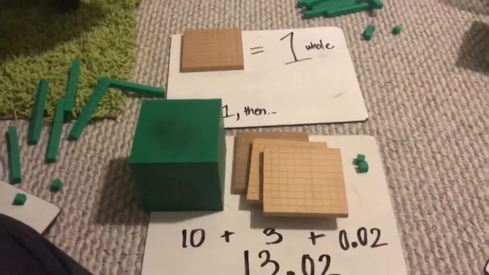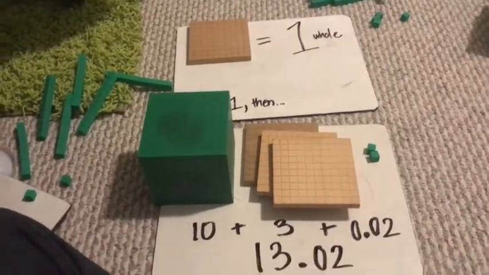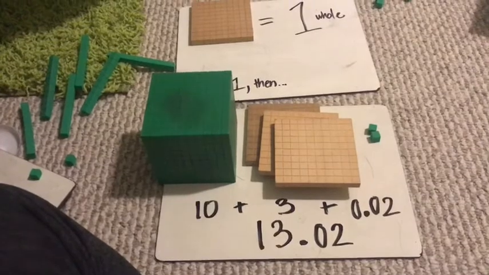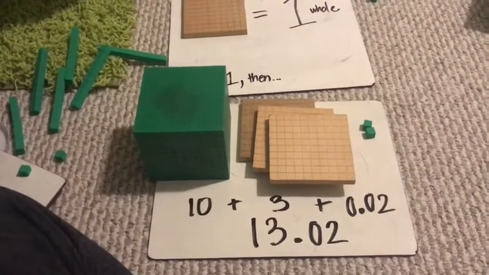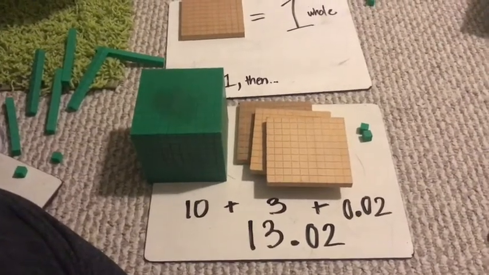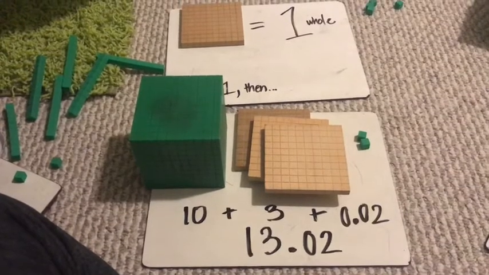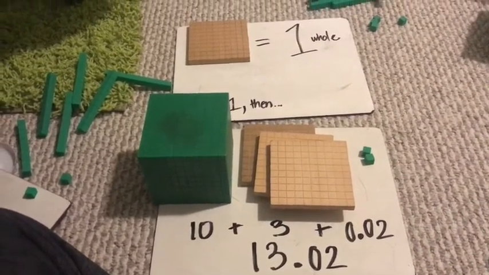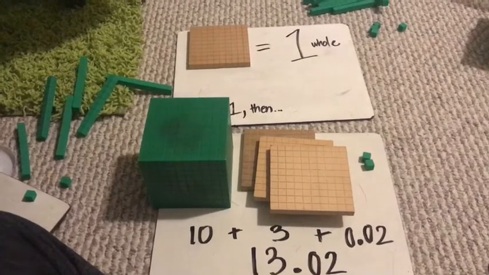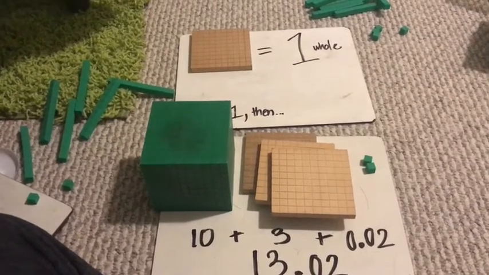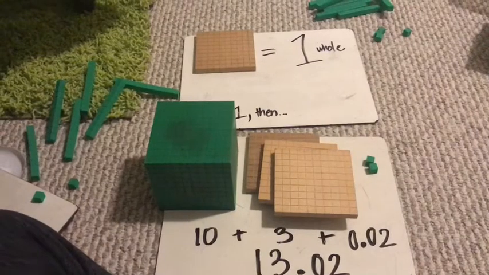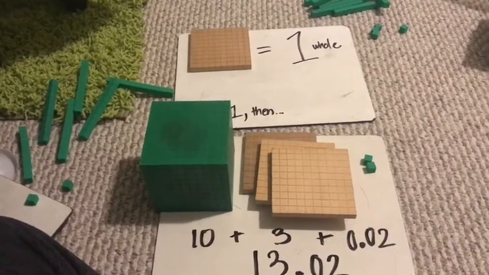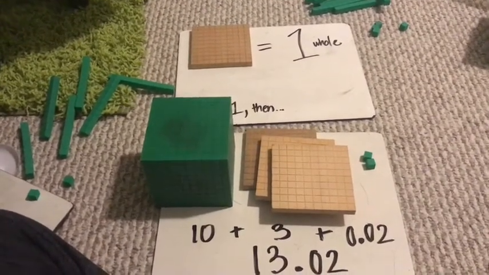See? So I did some easier ones and I did some challenge ones. I do have some activities that I have made to practice these if you want some more practice, because this is definitely something that takes a little bit of practice. You have to understand what your whole is, and you have to understand how many pieces will make another piece, and you have to be able to use that base 10 relationship to understand fractions and decimals.